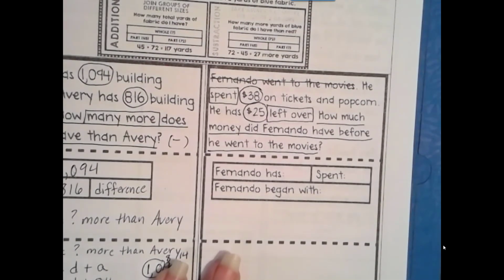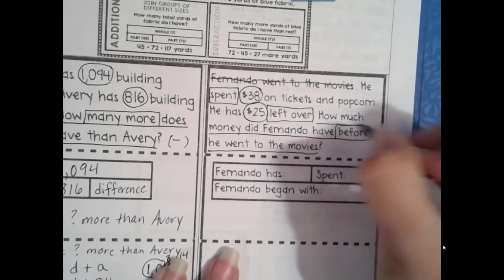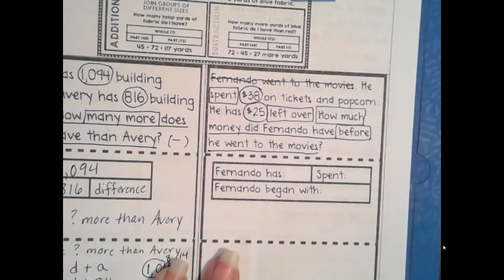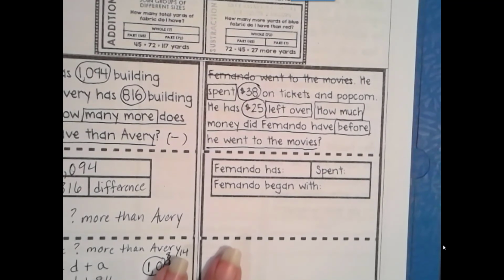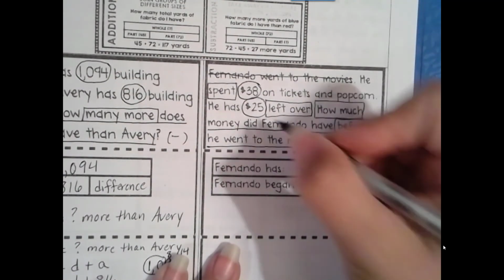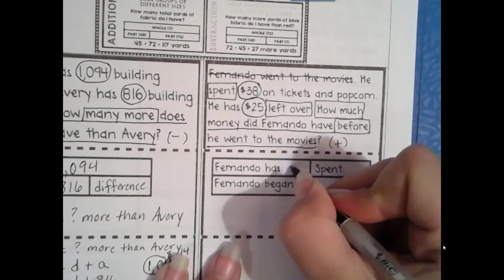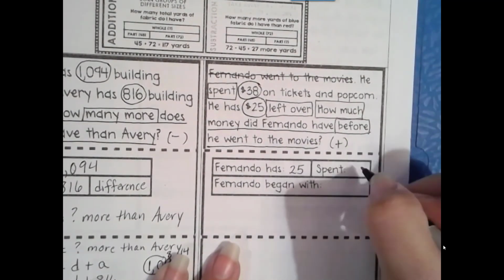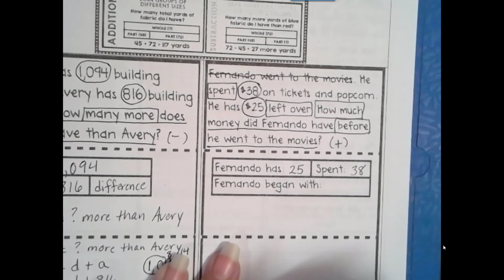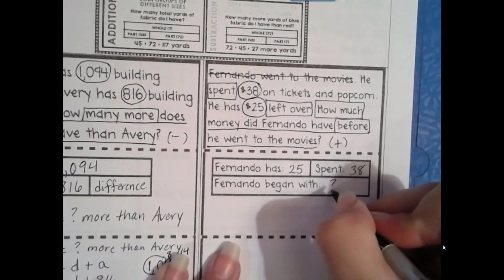So we're trying to figure out a total. How much did he have before? So we're looking for that total. That means we're going to add when we're going to find a total with unequal amounts. How much does he have right now? He has 25. How much did he spend? 38. How much did he begin with? That's what we're trying to find out.